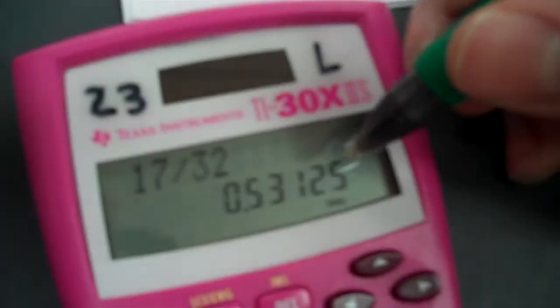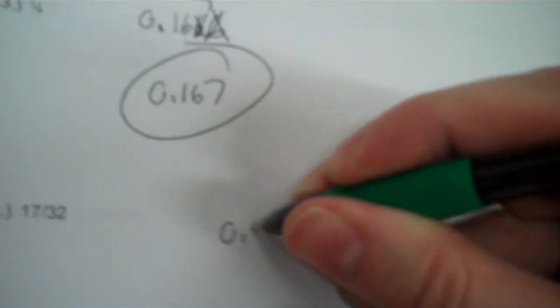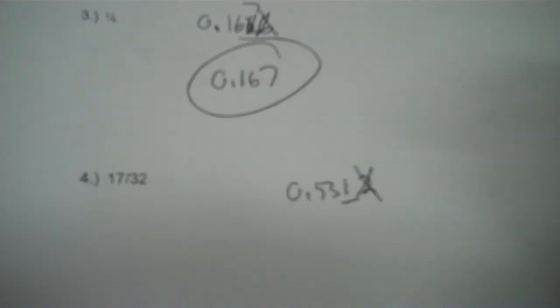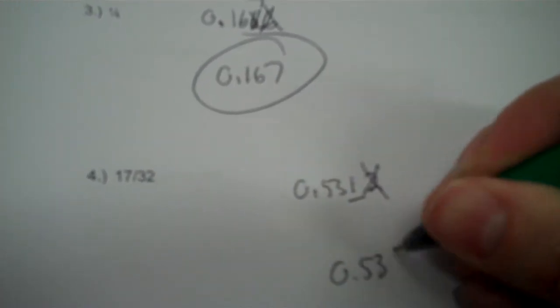17/32, again, you just divide 17 by 32. Okay, if I have to round 3, I need to write 4 down, 0.5312. That is going to stay a 1, so everything else is just dropped, 0.531.